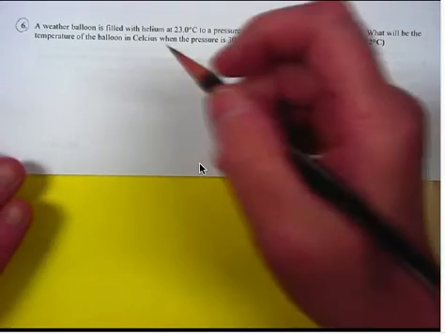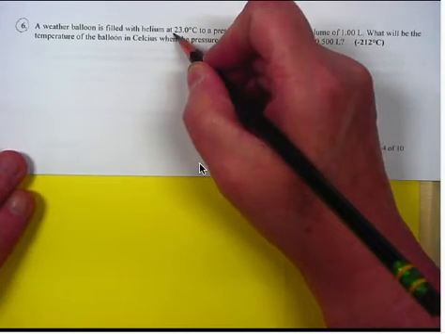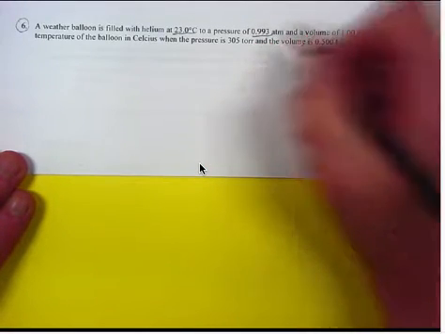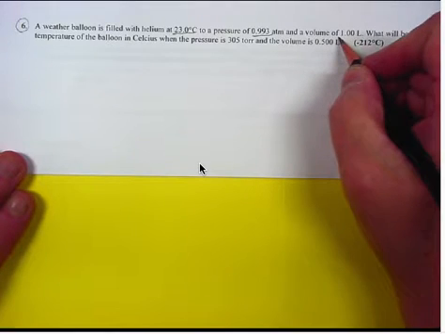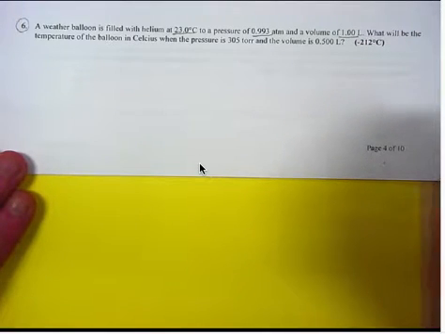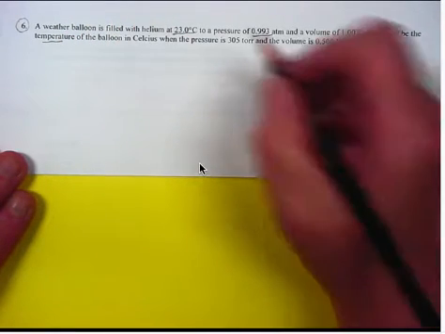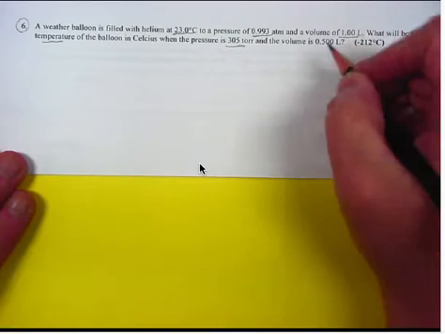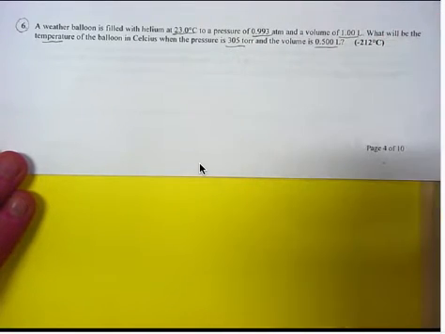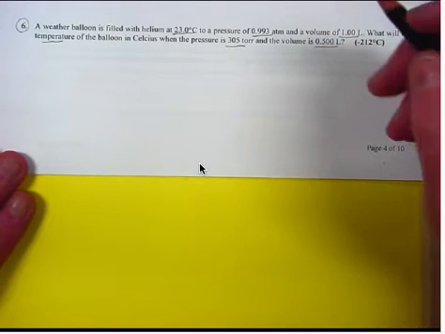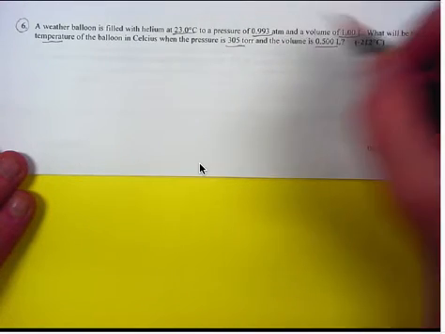It says a weather balloon is filled with helium at 23 degrees Celsius to a pressure of 0.993 atmospheres and a volume of 1 liter. What will be the temperature of the balloon in Celsius when the pressure is 305 torr and the volume is 0.5 liters? So we have a lot of variables in this particular problem.